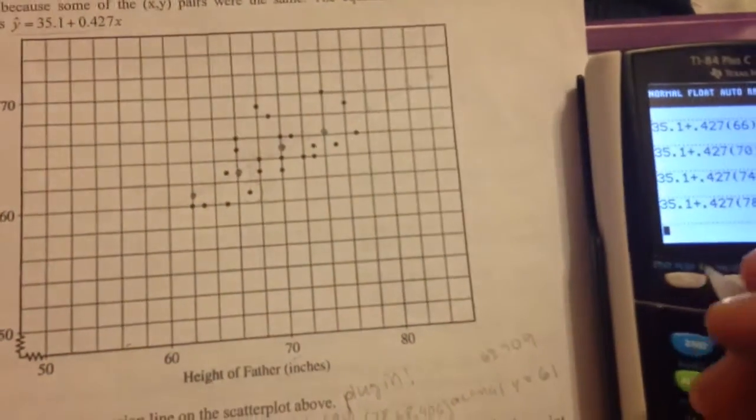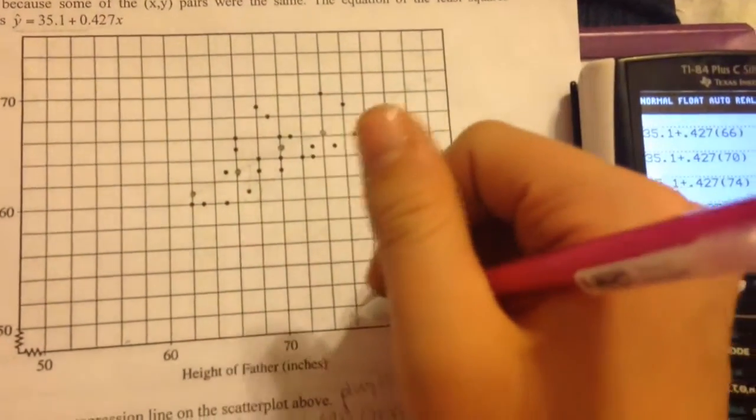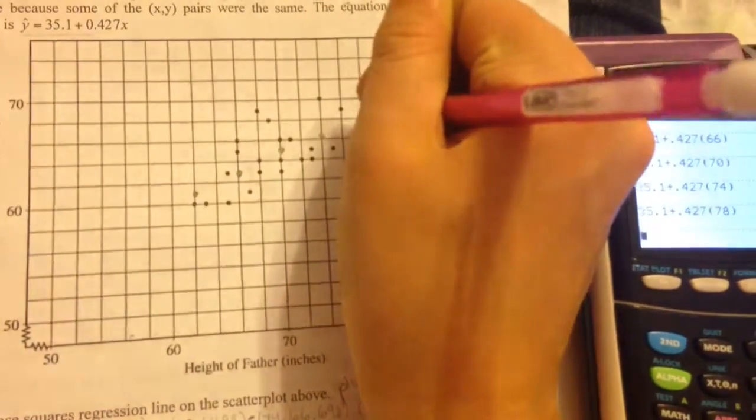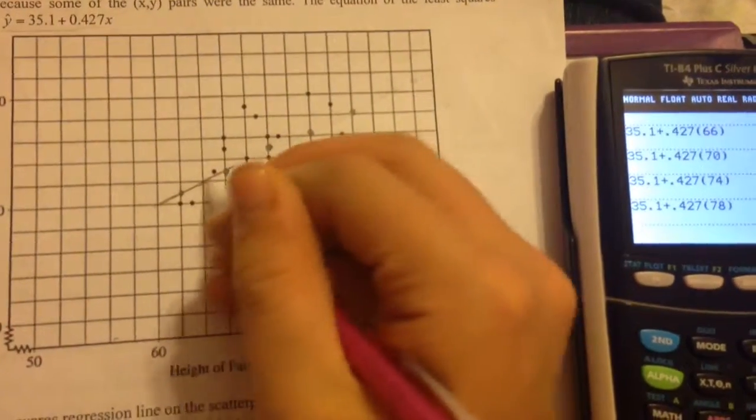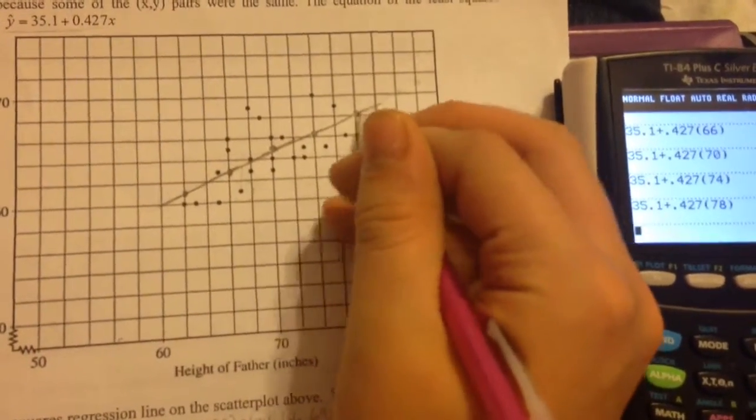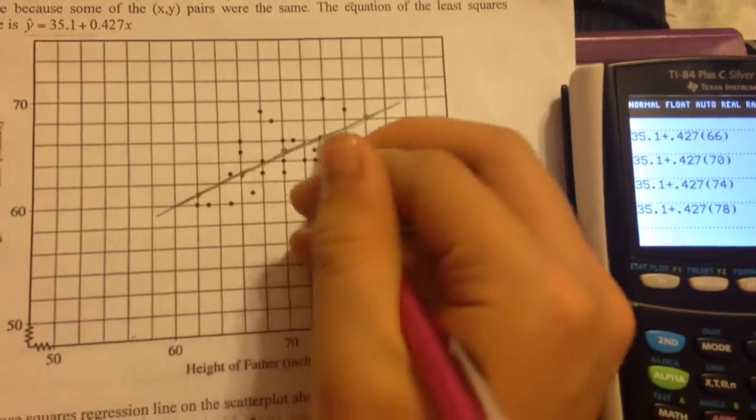And then 78, 68.406 would be about right there. And then we could go ahead and draw a line through the points we solved for.